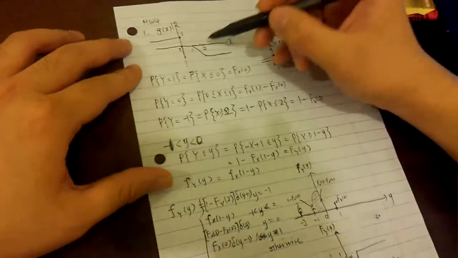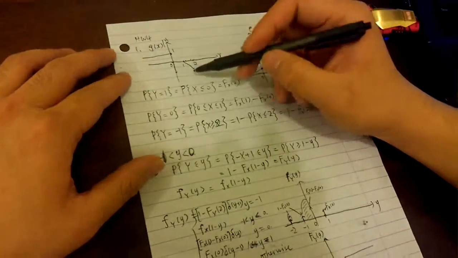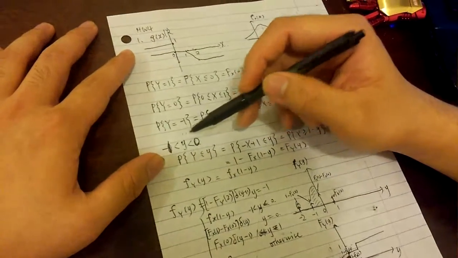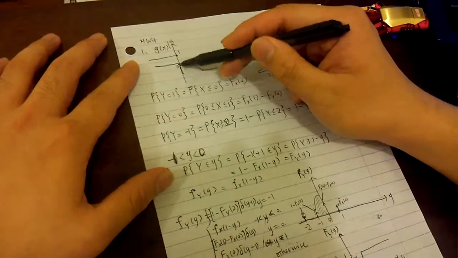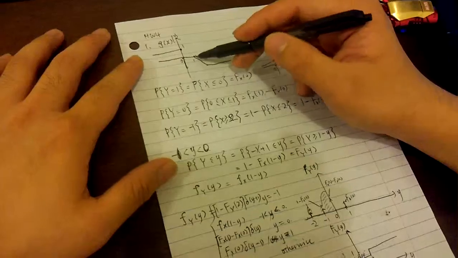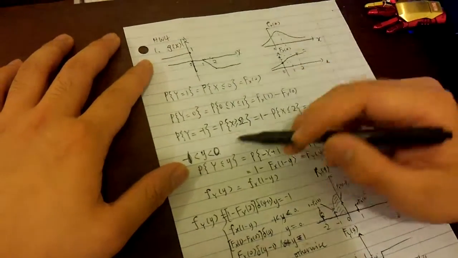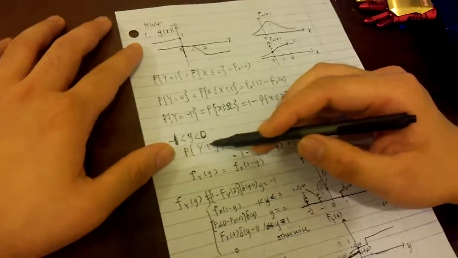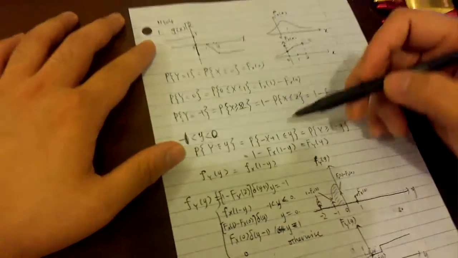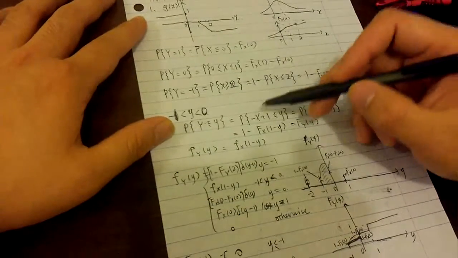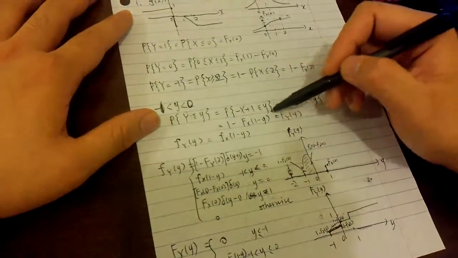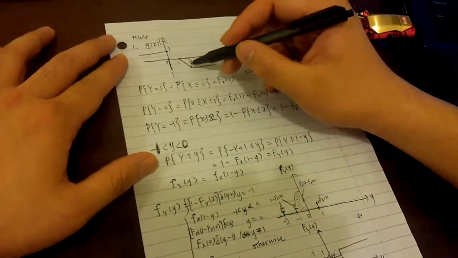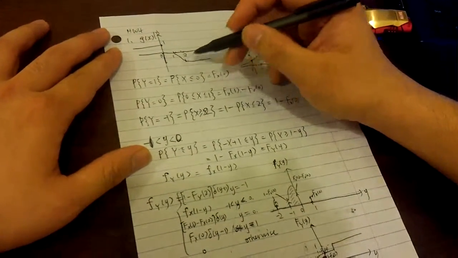And we also know when y is between -1 and 0, the probability of Y less than or equal to y we could rewrite in this form, because in this part y equals -x plus 1.